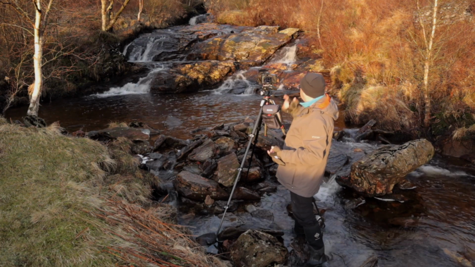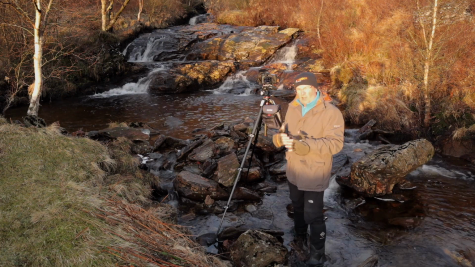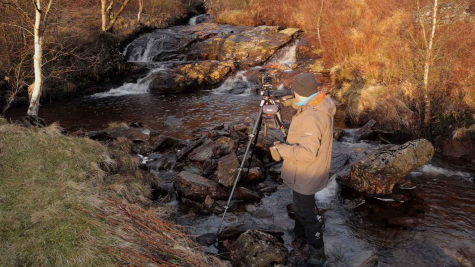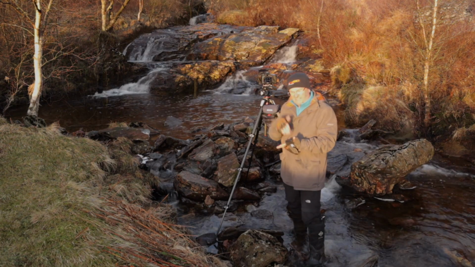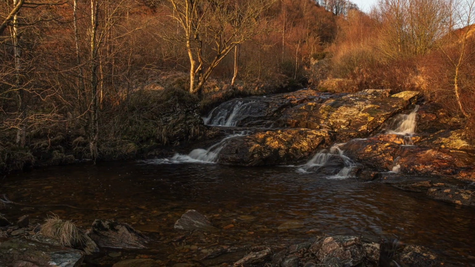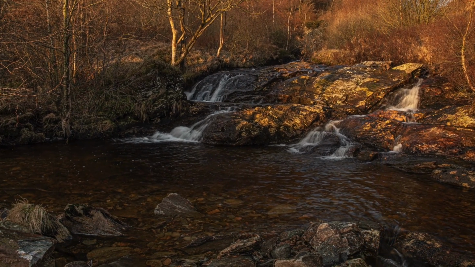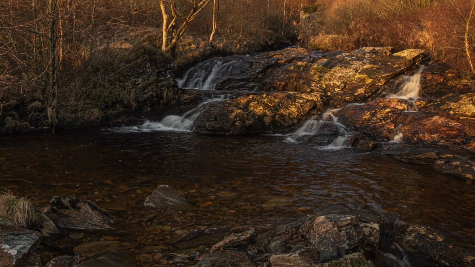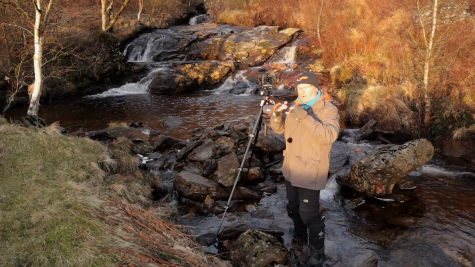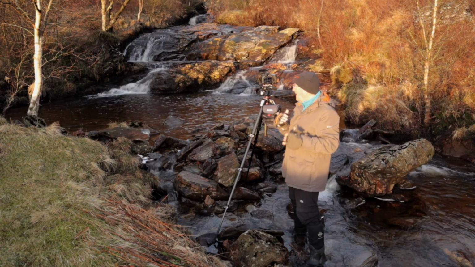The other thing I've had to do is balance the exposure. I've got a polarizer on to take the glare off the water so we can see through it. But because the sun's up and it's so bright, I've put a 0.6 ND grad filter on as well, and that balances the top of the image.